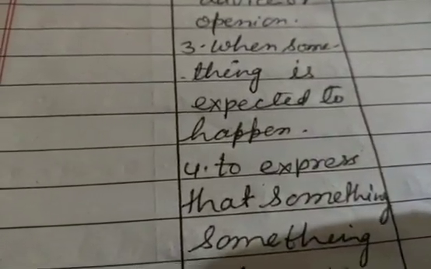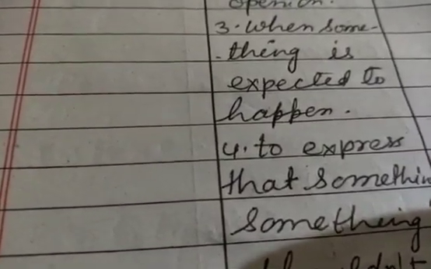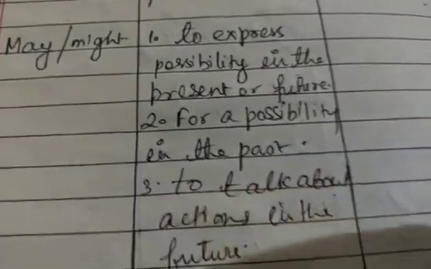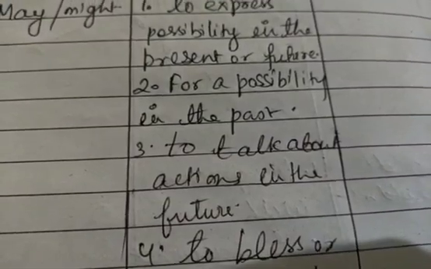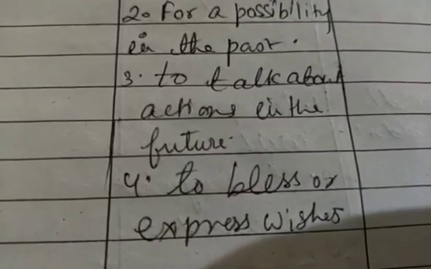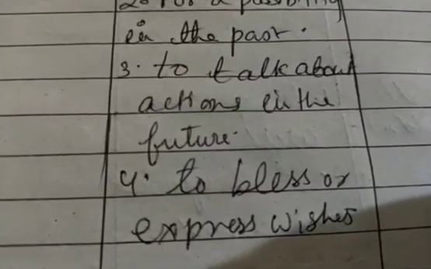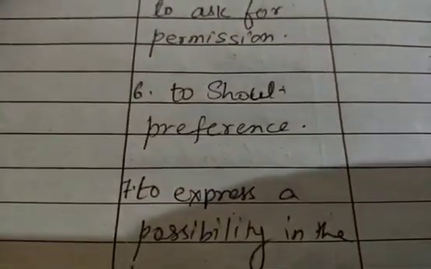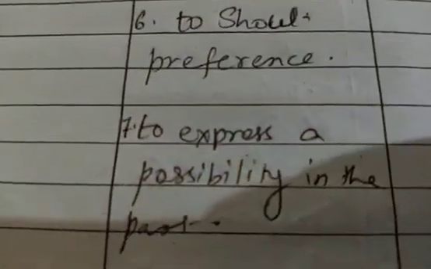or when something is expected to happen, then we use should. Then may and might are used to express possibility in the present or future, or a possibility in the past, to talk about actions in the future, or to bless or express wishes. And must and mustn't are used to express the necessity to do something in the present or past. When we have to ask for permission, or to show a preference, or to express a possibility in the past, we use would or wouldn't.